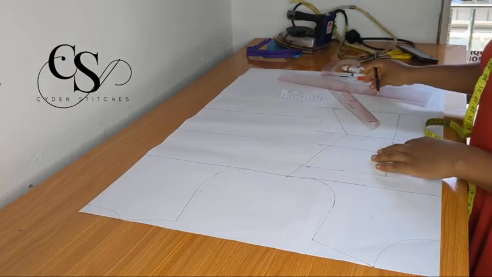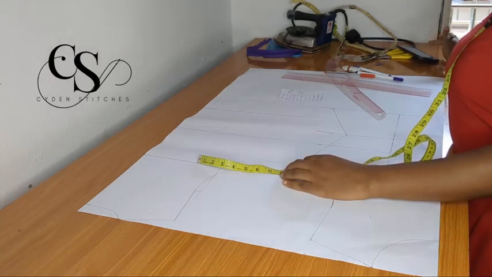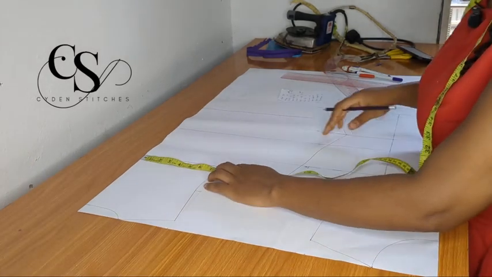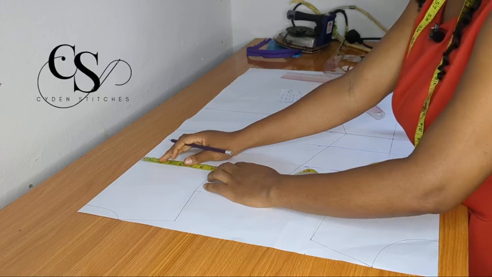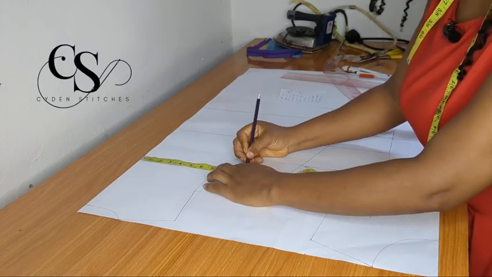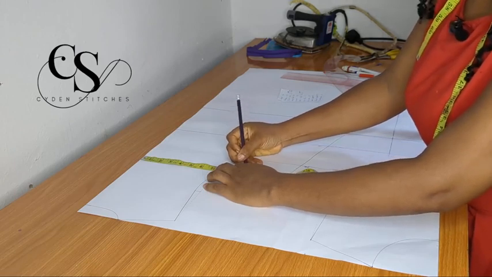For the back, I will input the back measurements. The across back is 19. So 19 divided by 2, I have 9.5, plus 0.25 means I have 9.75. So on the chest line, we mark 9.75.